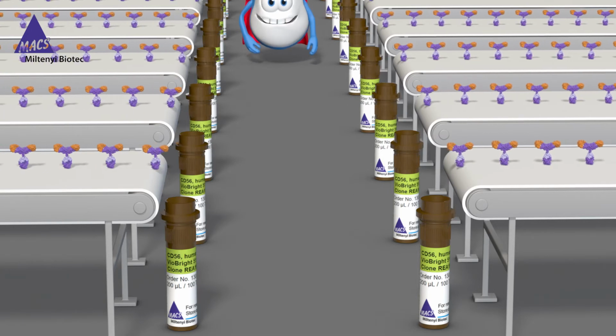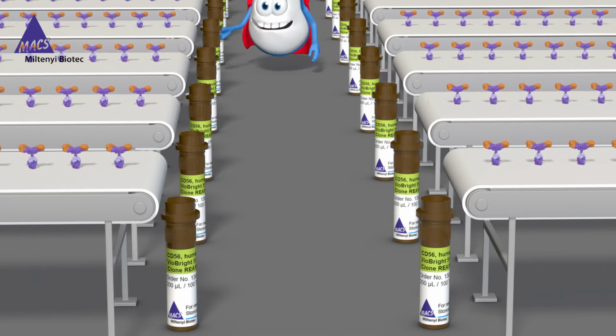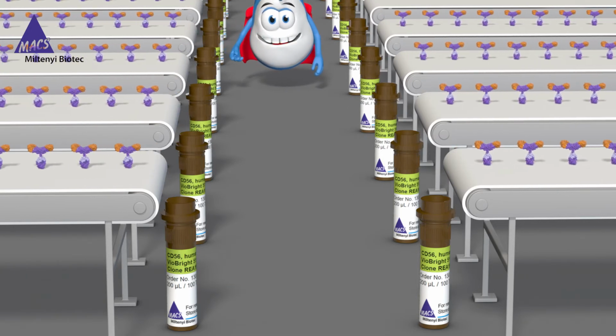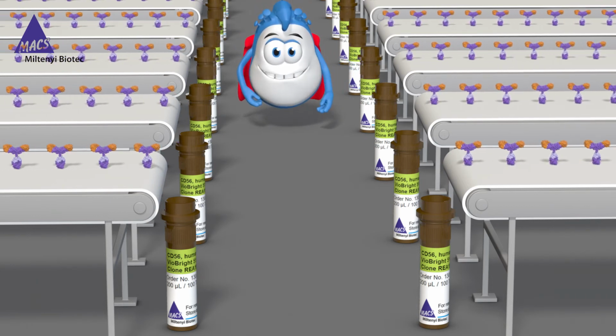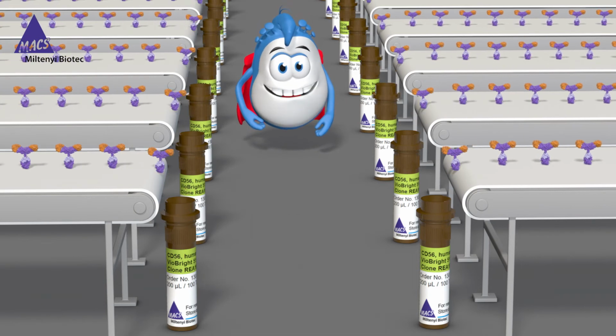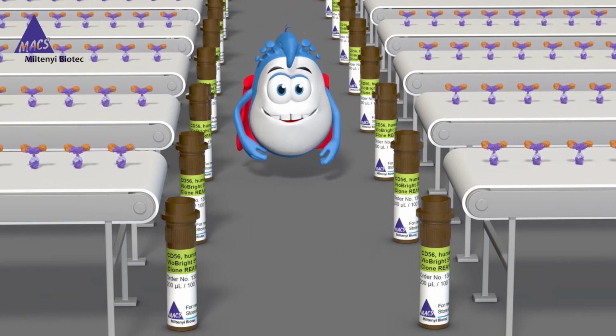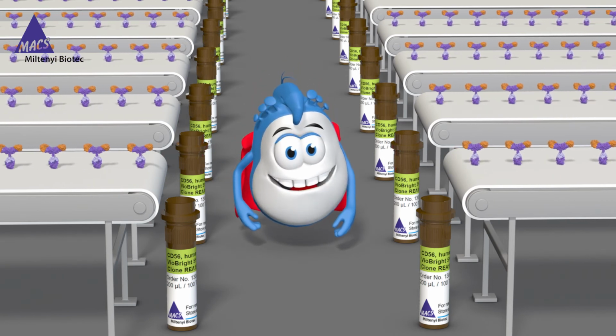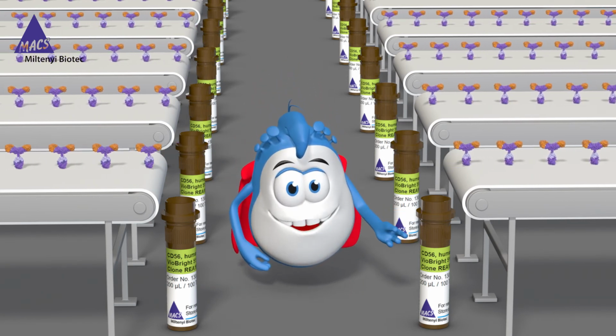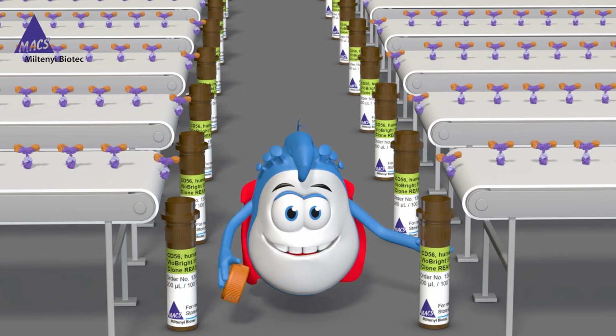You know, the best thing is that with REAfinity recombinant antibodies, your flow cytometry results come out in the same quality over and over again. Because we are in control of the sequence, we know exactly which final products we can expect. That's what I call truly reproducible antibodies.